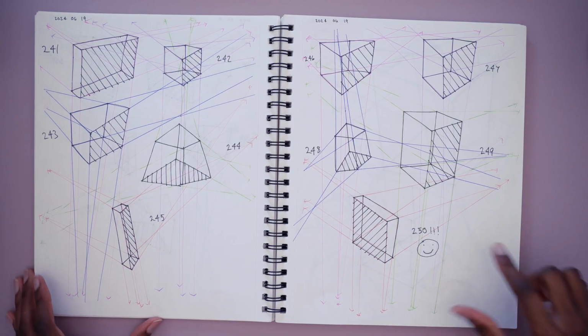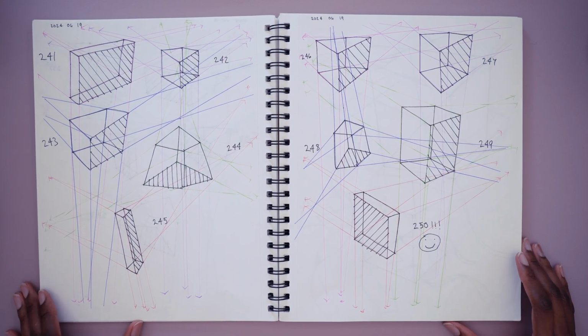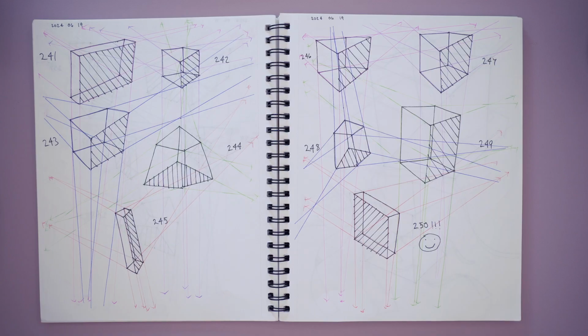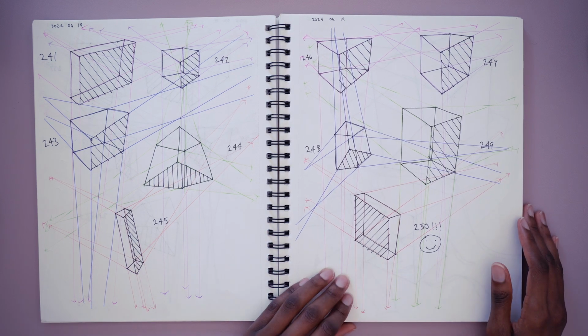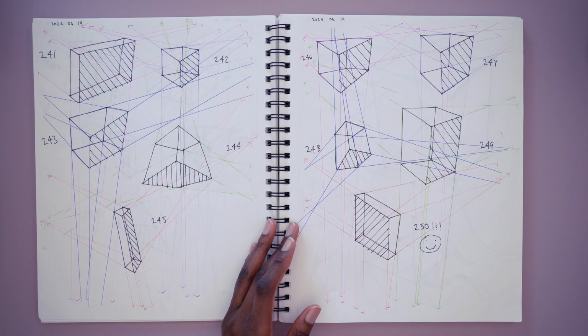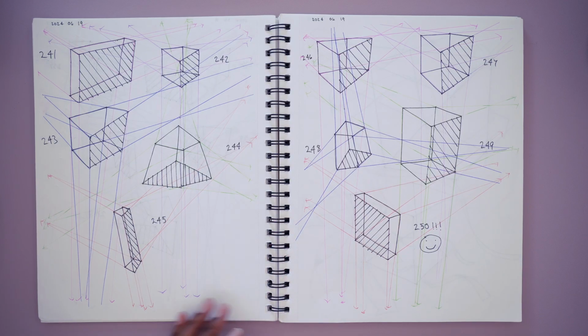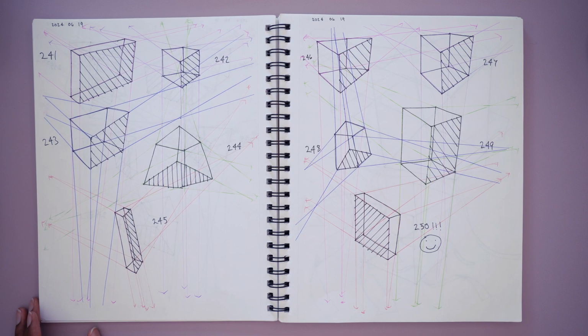Yay! I drew a little smiley face when I finished. I was so proud of myself. I was like, I did it. I worked so hard to get it done. And my boxes are far from perfect, but I completed the challenge, so I was very proud of myself. And it just goes to show, as we all know, the more you do something, the better you get at it, the faster you get.